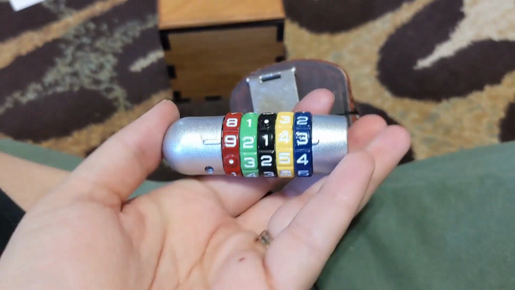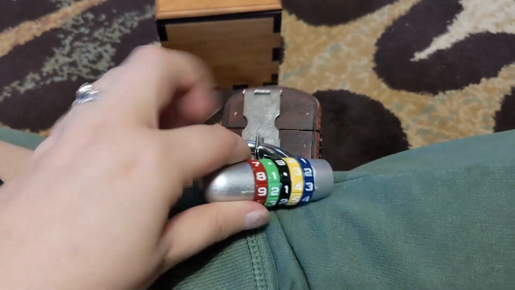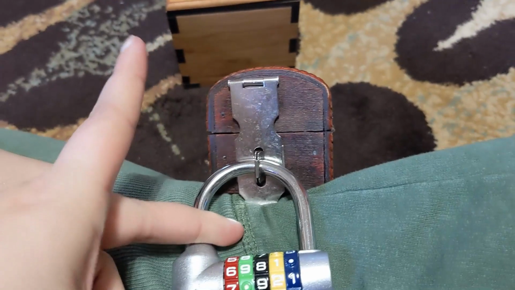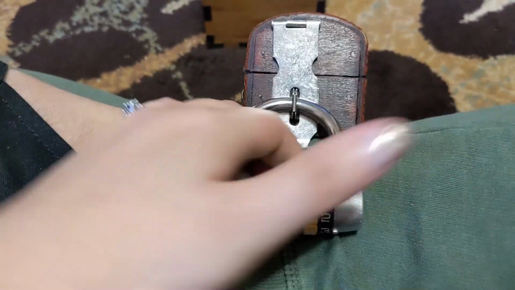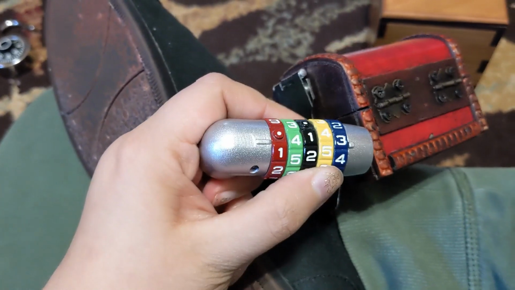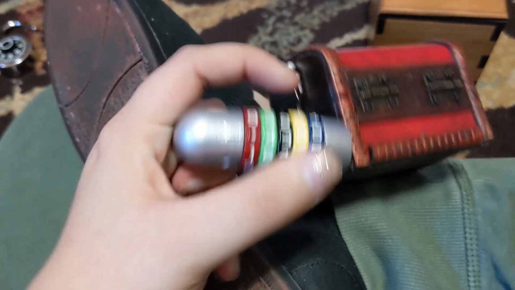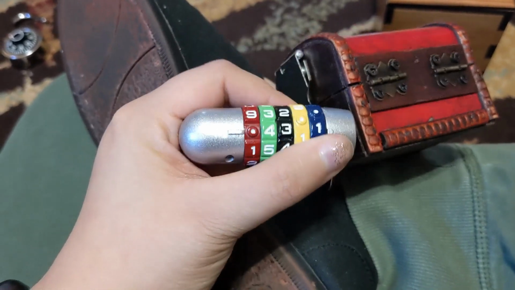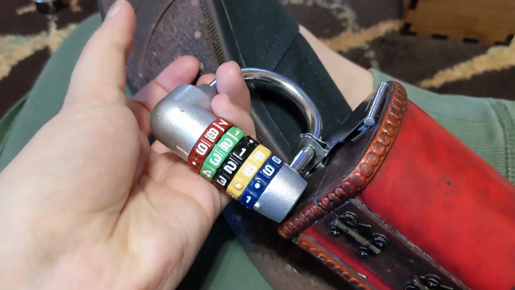Sometimes on my instructions, I'll also write in there to spin these dials, because I don't want it to look like it's locked when someone could just come over here and open it, but that's no fun. You can spin it to all zeros, or you can just spin it to something else. As of right now, I don't care, so we're just spinning it to something else.